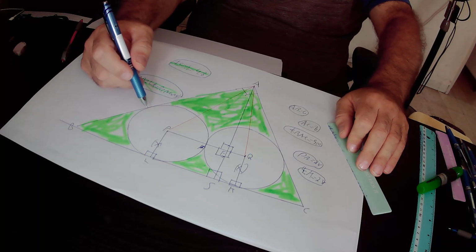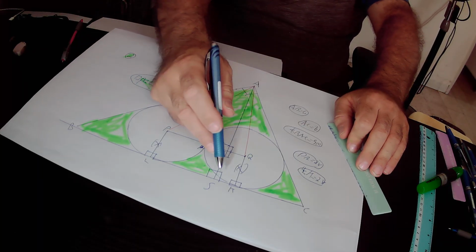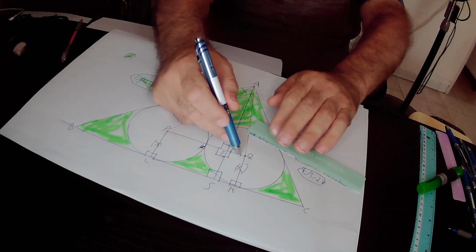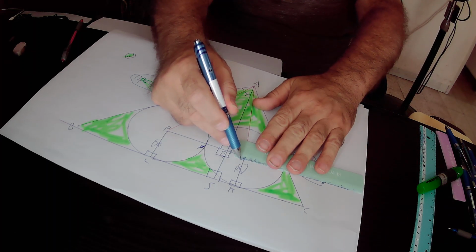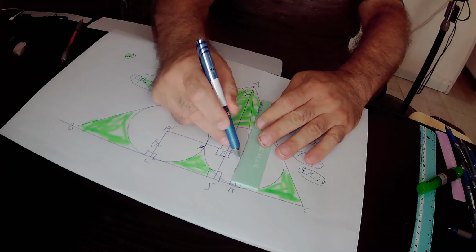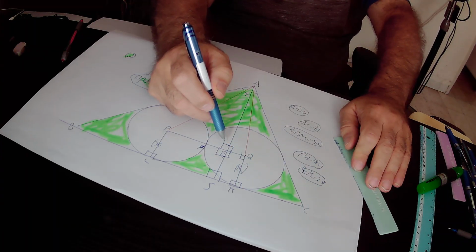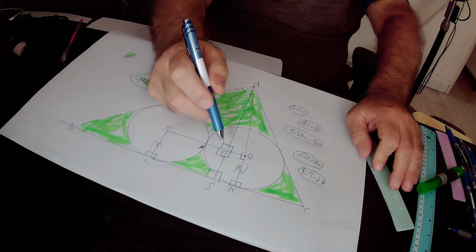So in quadrangle FQKS we have 1, 2, 3 angles, and therefore this fourth missing angle must be equal to 90 degrees in size. Therefore this small quadrangle that has 4 right angles is a rectangle.